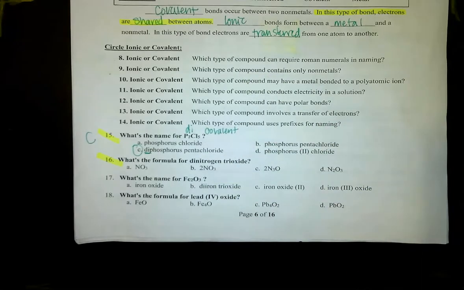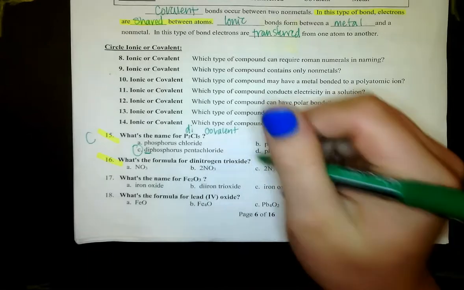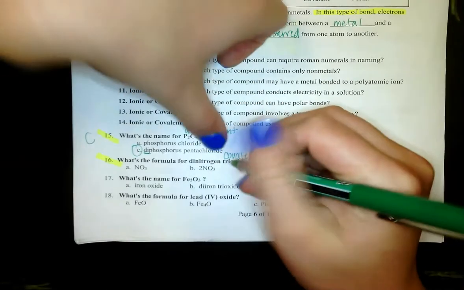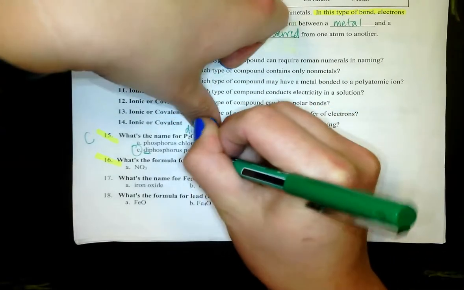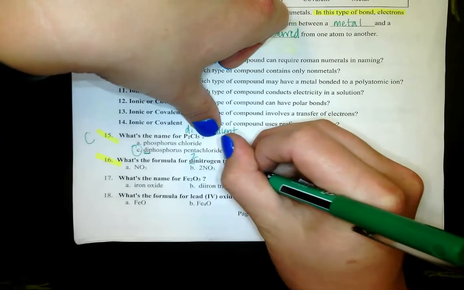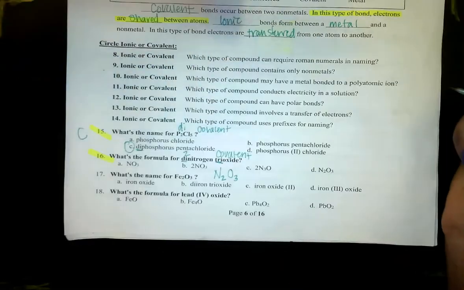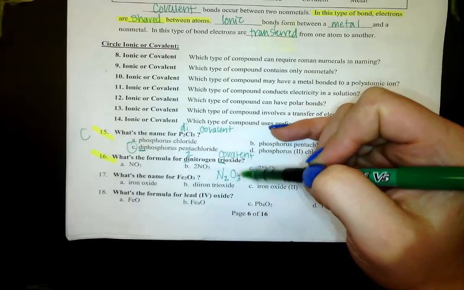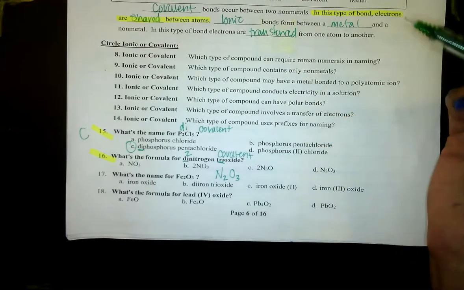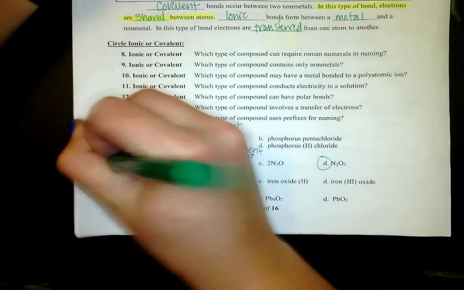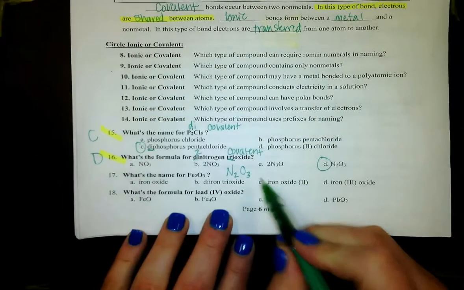I just did process of elimination, found that I needed di in my first word, and went ahead and got rid of the rest. All right, what's the formula for dinitrogen trioxide? Again, this is covalent because we have those prefixes. So nitrogen has a di, which means 2, so I have 2 as my subscript. And trioxide, I have oxygen with a subscript of 3. I don't crisscross covalent bonds. I just use my prefixes to tell me exactly what my subscripts should be. You also do not reduce covalent bonds. So my answer is going to be D for that one, because it's N2O3.